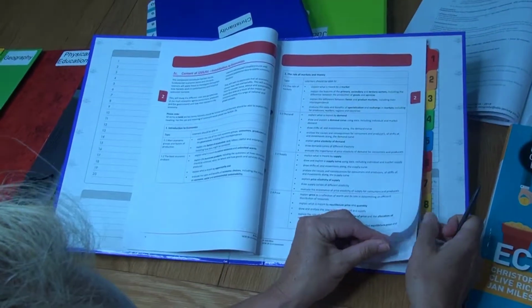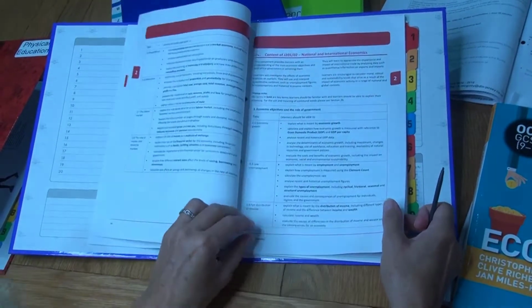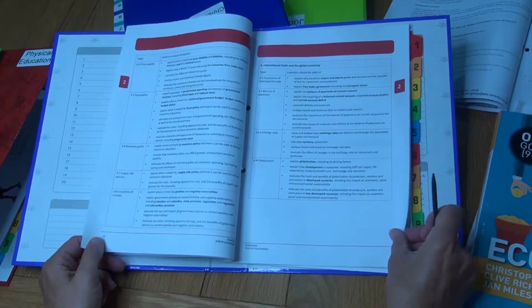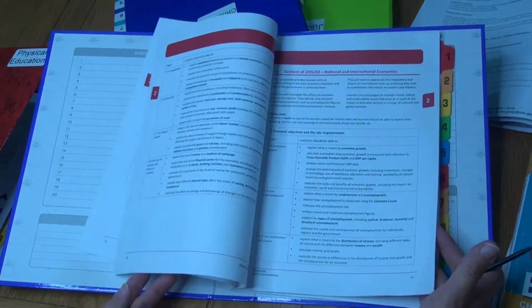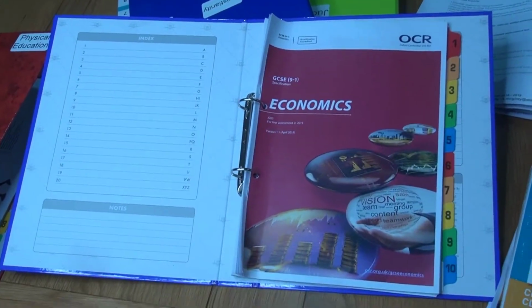So what I suggest you do now is just familiarise yourselves with the overview and flick through. Just scan it for now, and at a later date we will talk about this in more detail.